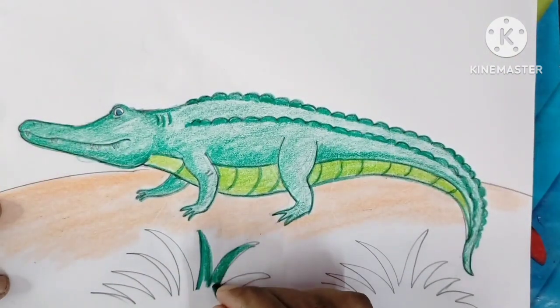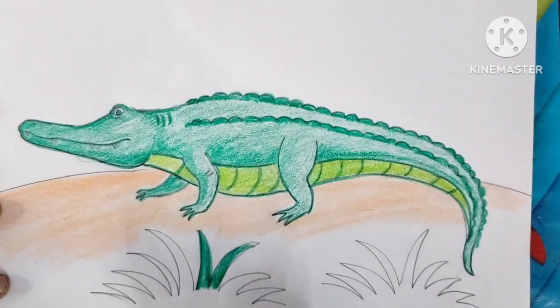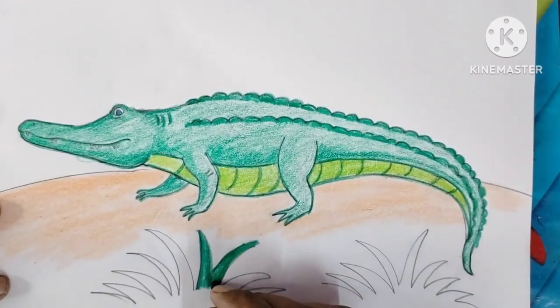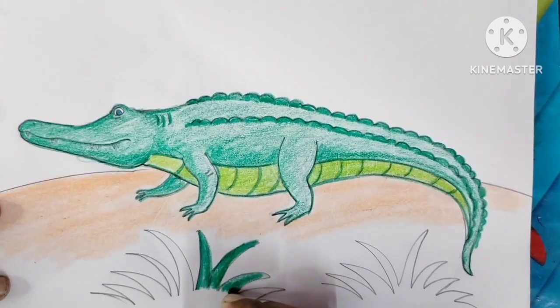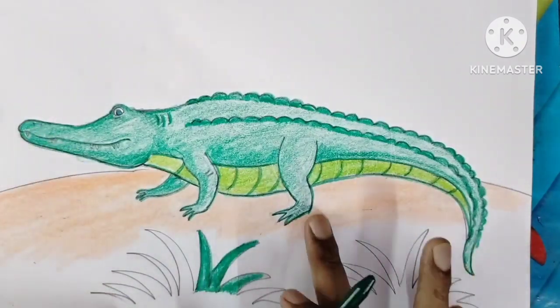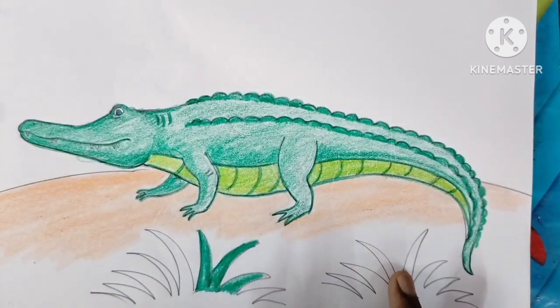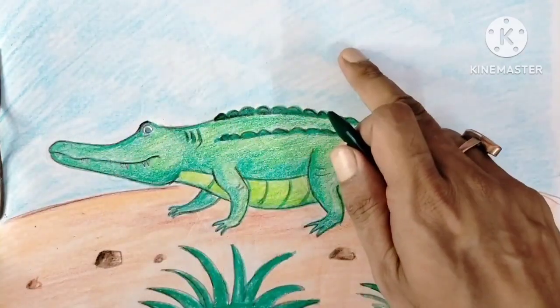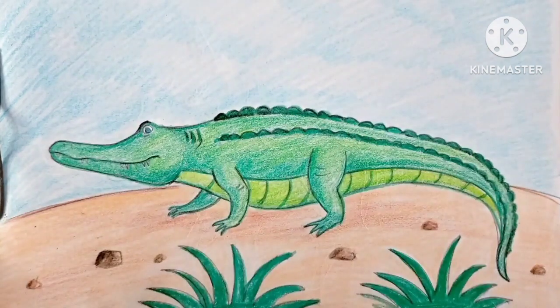So here I will give the dark green color. So now I will complete this portion. Okay, here I will use this body color and grass I will do. After that we will complete the sky color. A light blue color is very easy. Slanting direction I have completed the sky color और मैंने कुछ स्टोन भी ऐड कर दिया.